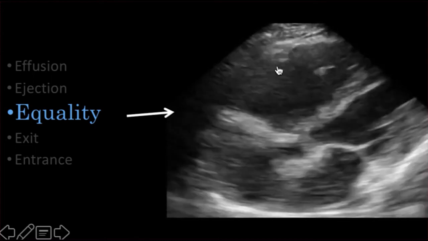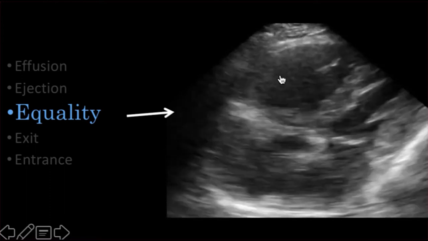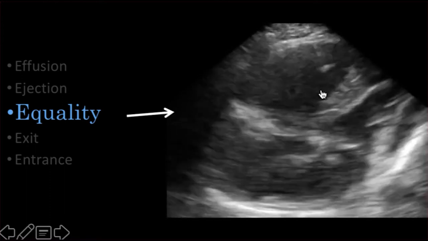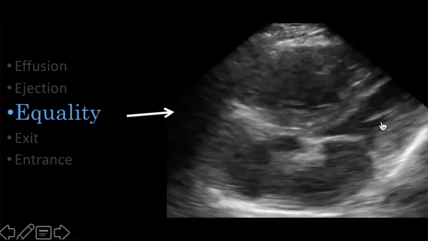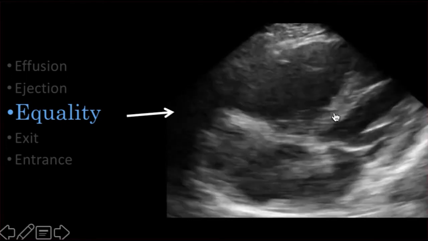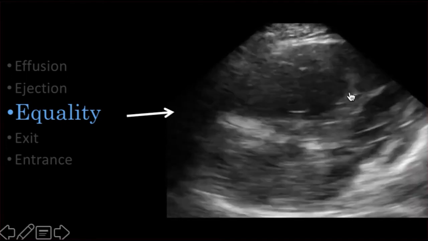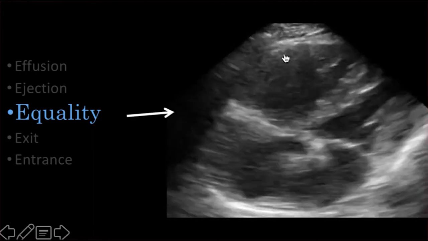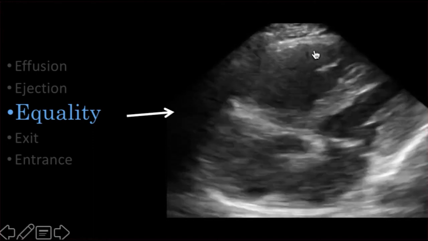In this view, we can see what is likely a result of increased right-sided pressures that's causing the interventricular septum to bow into the left ventricle. We can see that this is the left ventricle because there is a thickened wall of the left ventricle, which is normal compared to the free wall of the right ventricle.